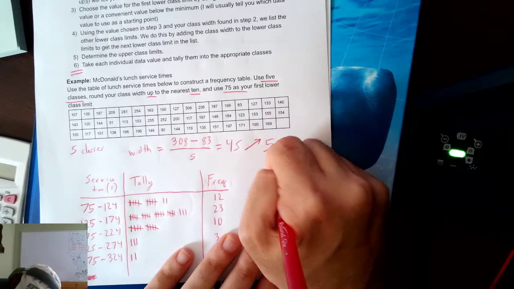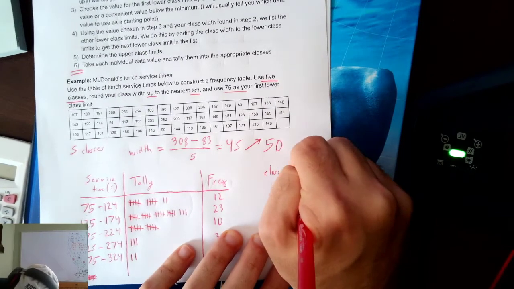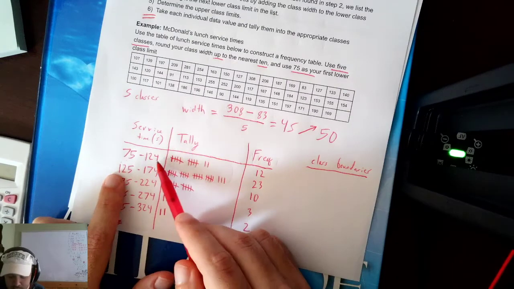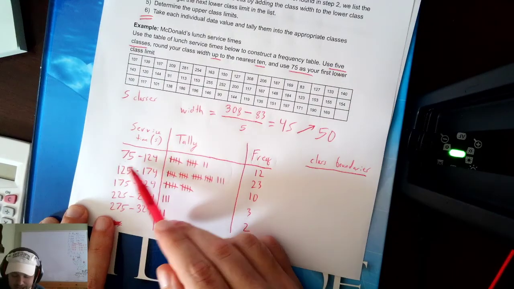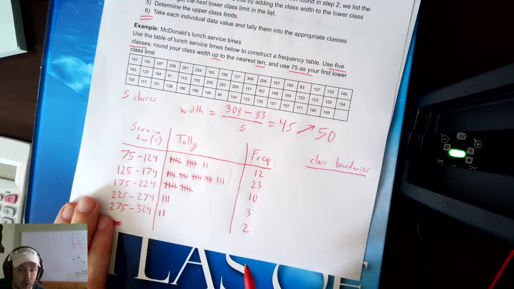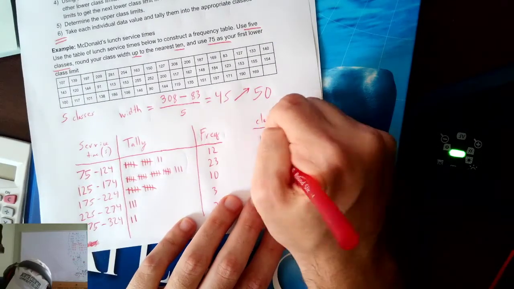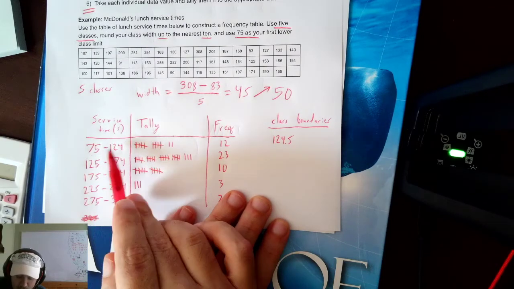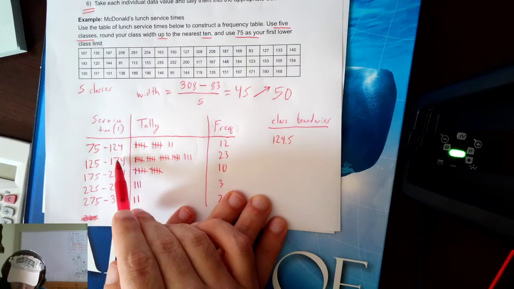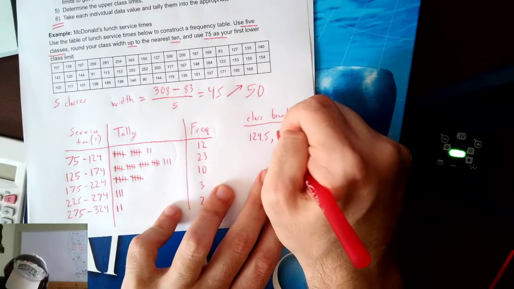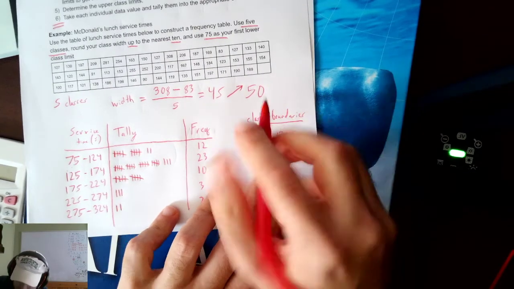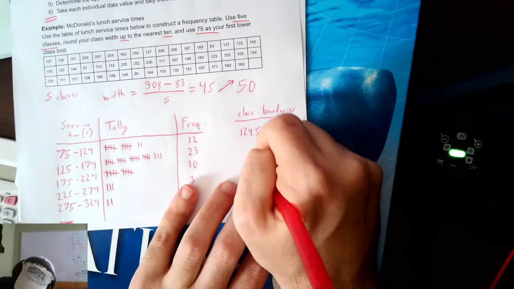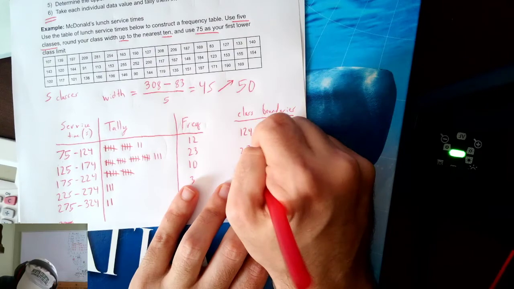Let's write them. Class boundaries. These are the numbers on the border. 124 and 125. What number is on the borderline there? It would be 124.5. That's the number that's on the borderline here, right? How about 174 and 175? That would be 174.5. The next one would be 224.5, right? Then it'd be 274.5.